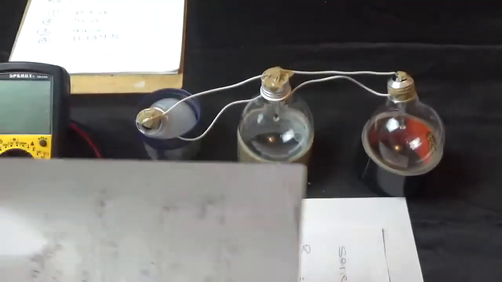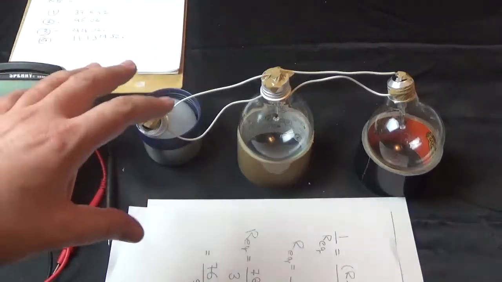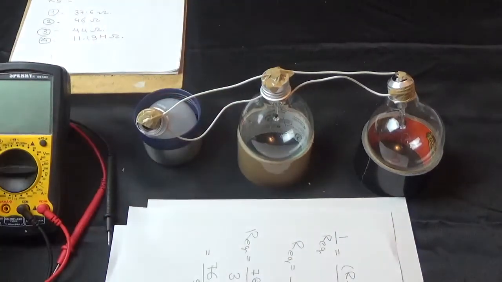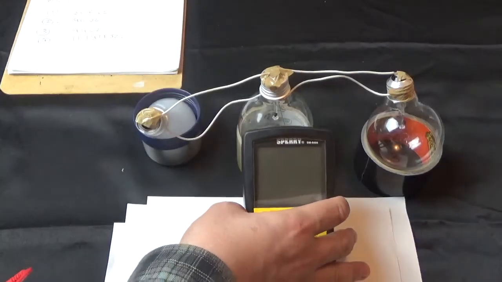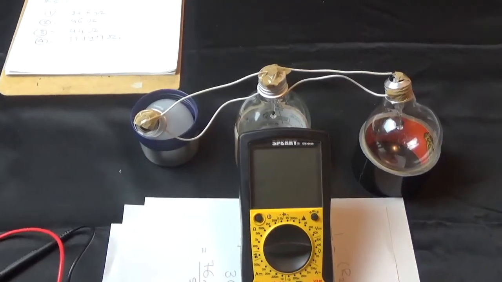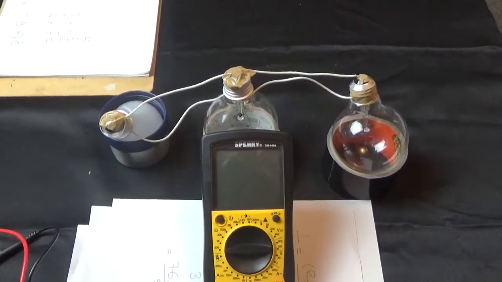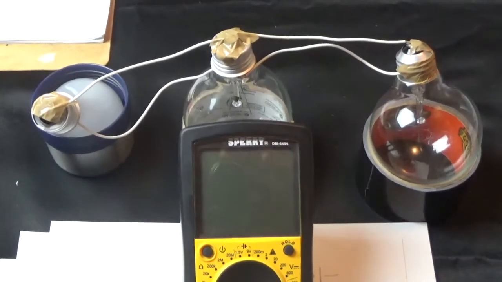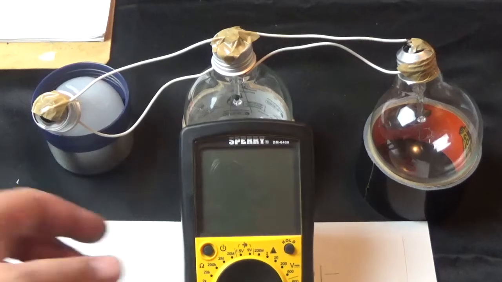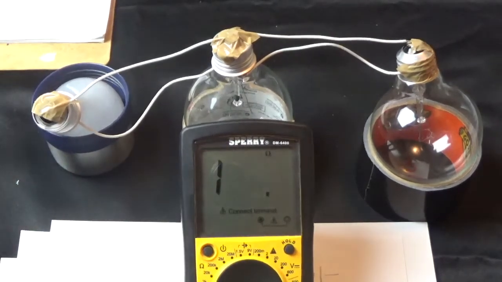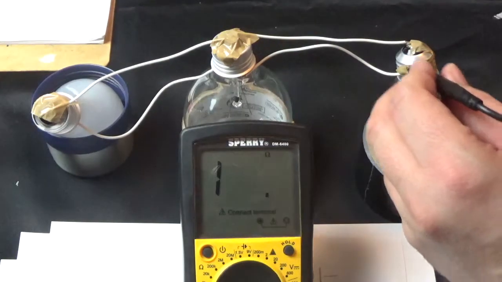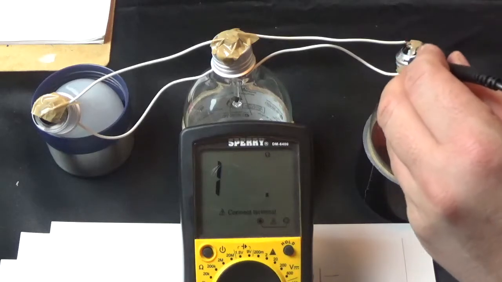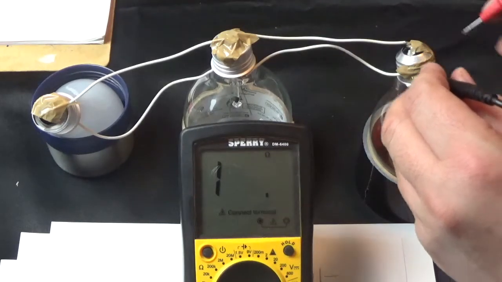So let's measure it together, guys. Right now they are connected in parallel. I will bring the ohmmeter in front of you and zoom a little bit so you can see everything, guys. Now let's measure the equivalent resistance for these bulbs experimentally.